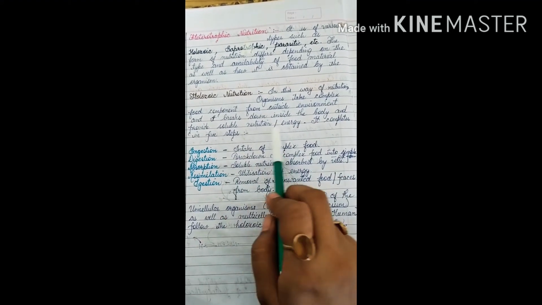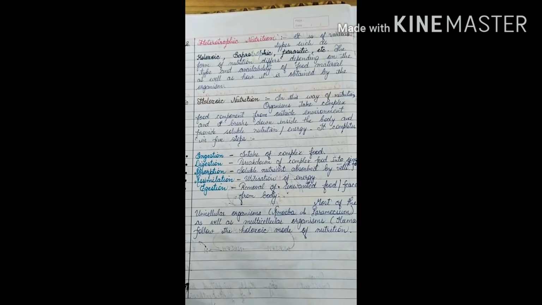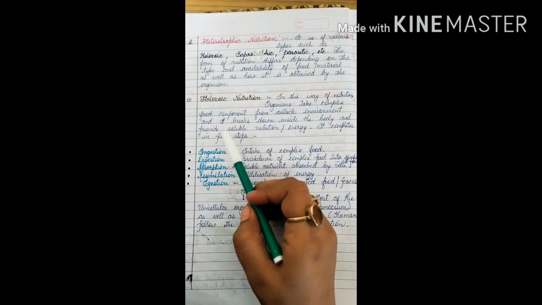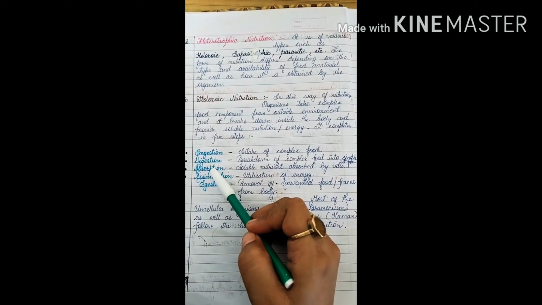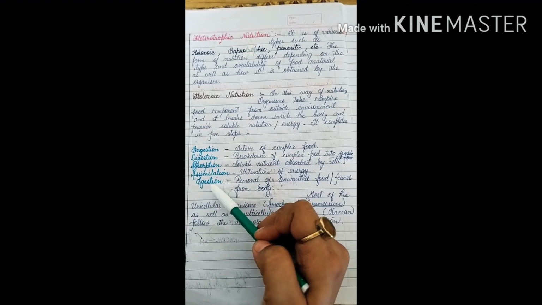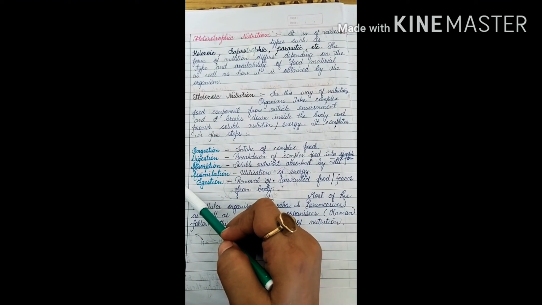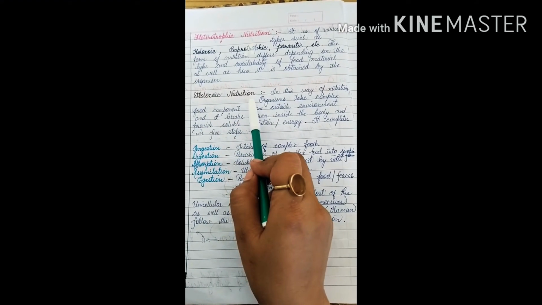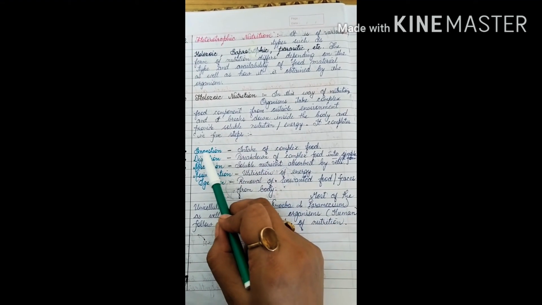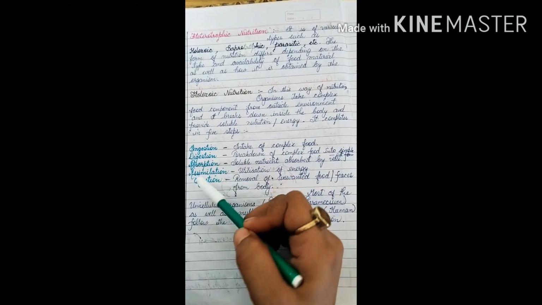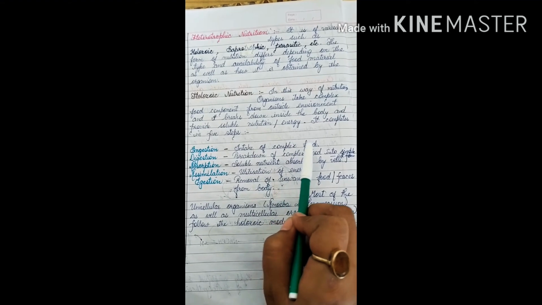It completes in 5 steps. See here: ingestion, digestion, absorption, assimilation, egestion. These are the 5 steps in which this mode of nutrition gets completed. Ingestion means intake of complex food inside our body.